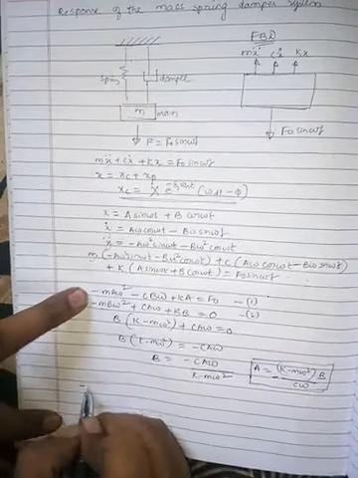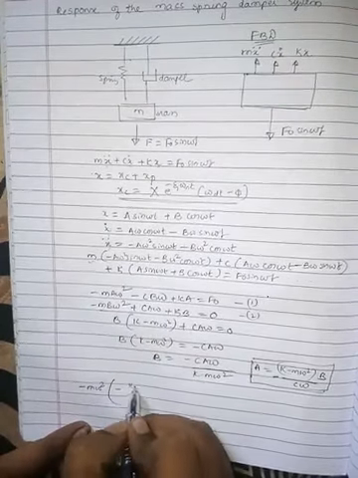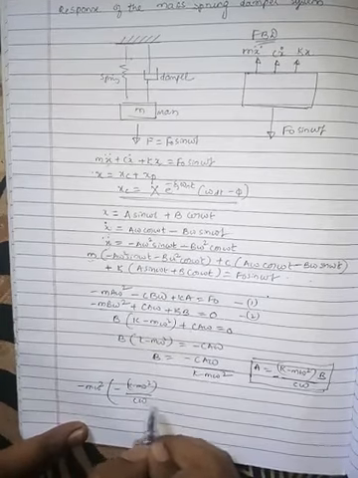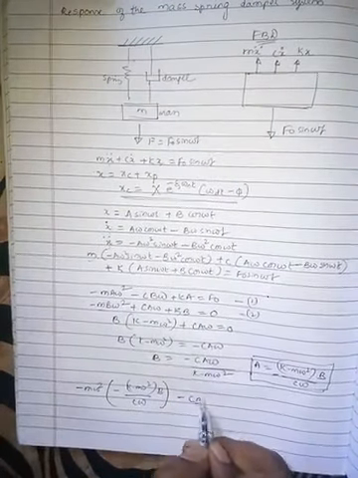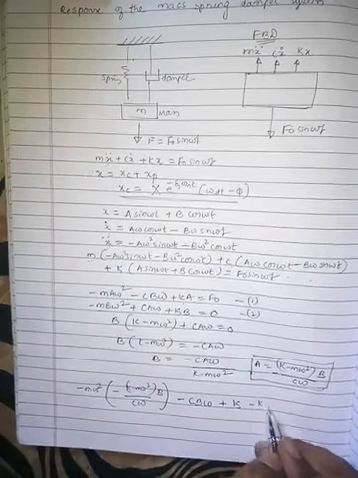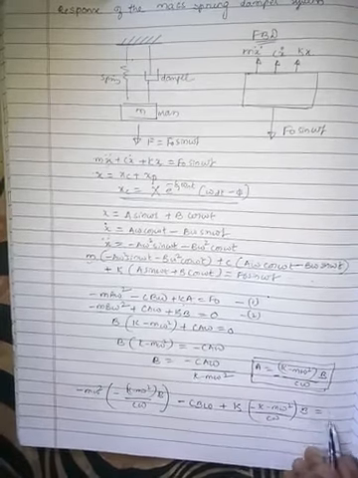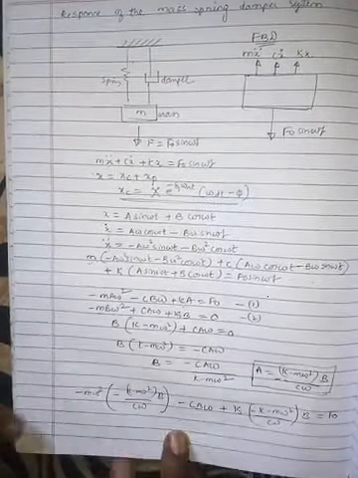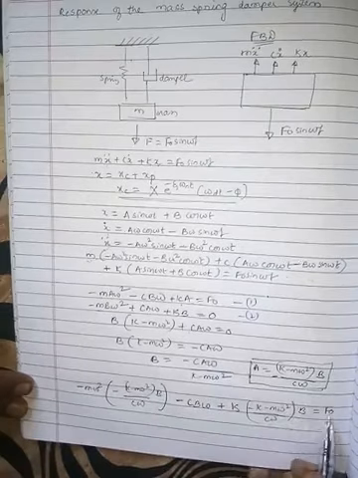So minus m omega square, this a value, it is minus of (k minus m omega square) divided by c omega, into b, then minus c b omega plus k into a, which is minus (k minus m omega square) divided by c omega into b. This is equal to f naught. So in all the terms we have the b value, it is common.